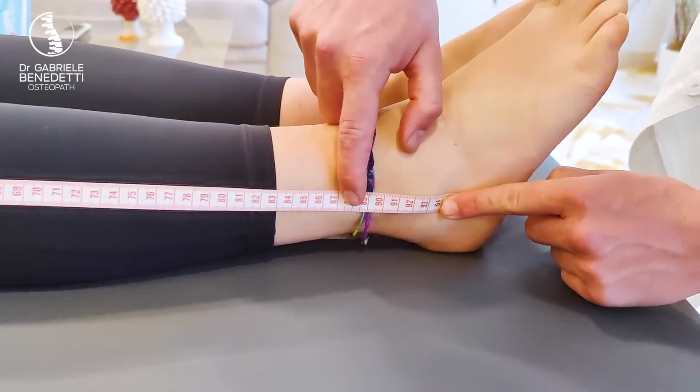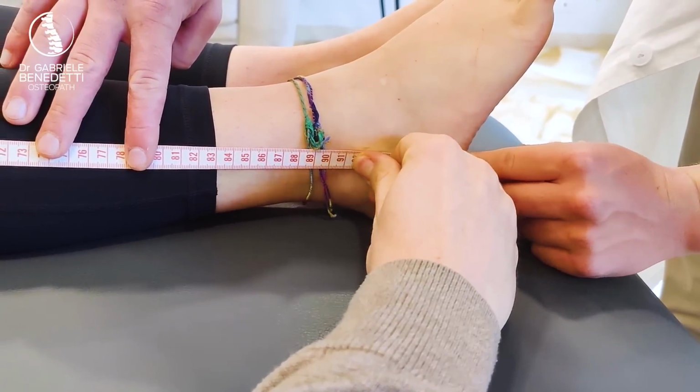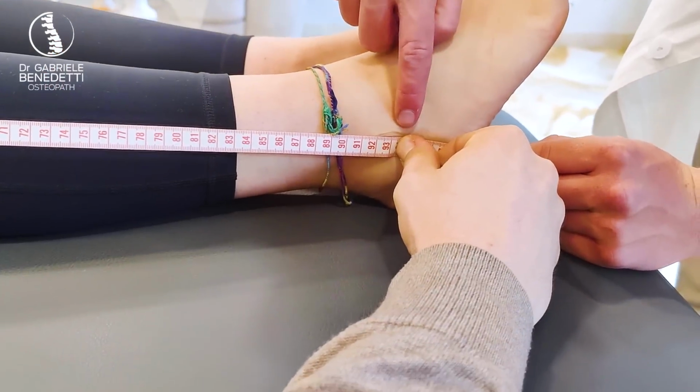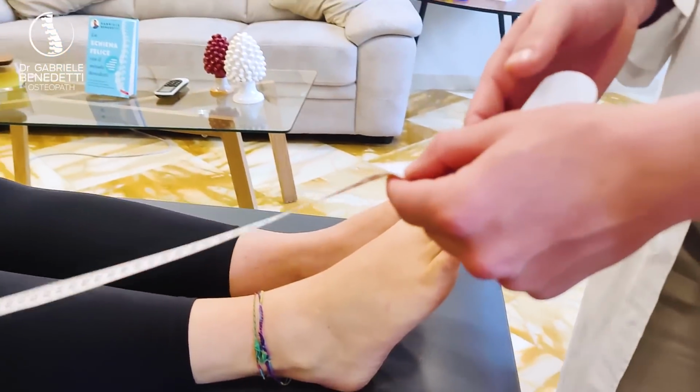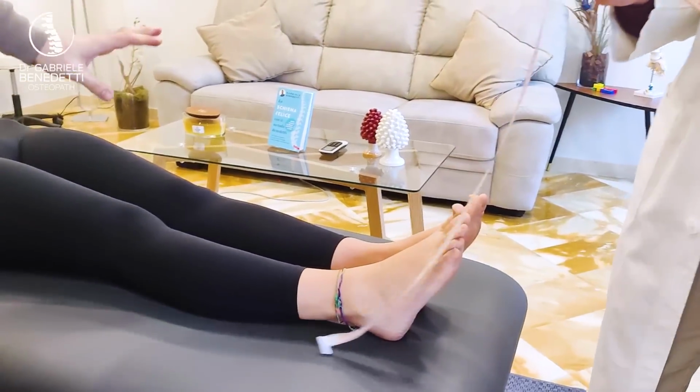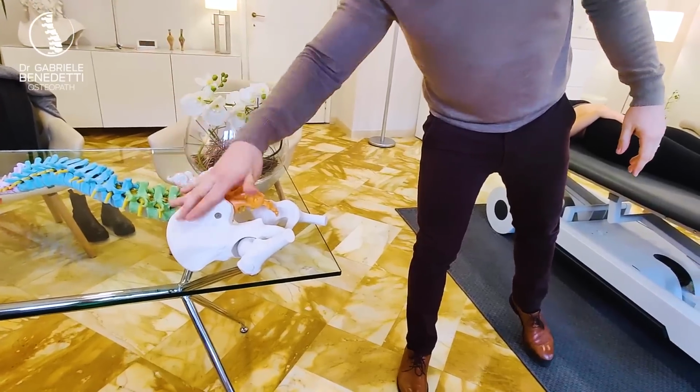Wait. Let's be sure. Yes, 93. 93 and something else, and enough. Good, so we recovered a lot. So it means that Benedetta has the same length of both legs. So it was just a problem of the hip, the iliac bone.